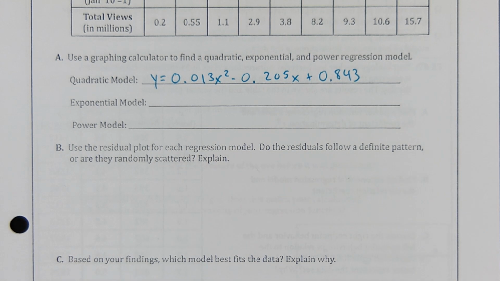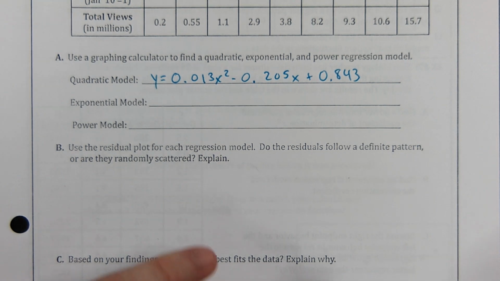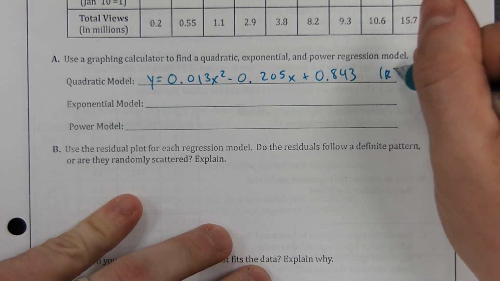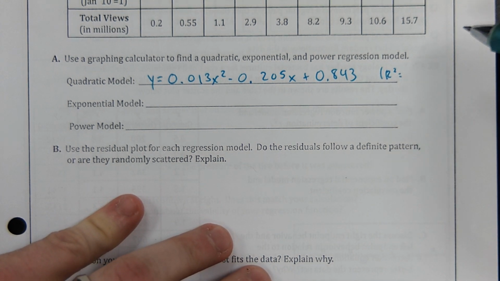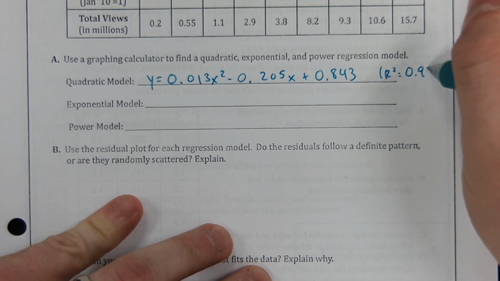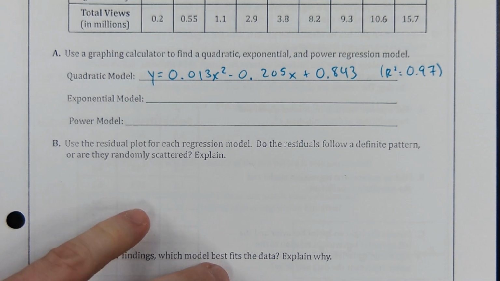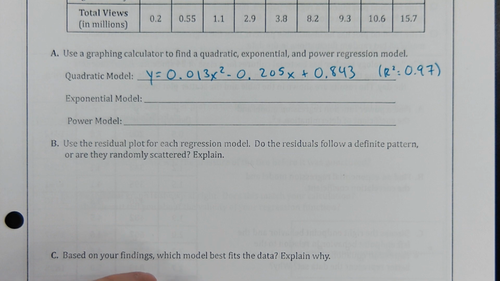Now, I'm going to write it down just because worst case scenario, maybe you have to cheese something on the AP exam and use your knowledge of r squared to help you determine if something is a good model or not. So I'm going to write it down. It was, well, if you take it to 3 decimals, it actually rounds to 0.97. So I'm going to write it, but it's not required that you know it.